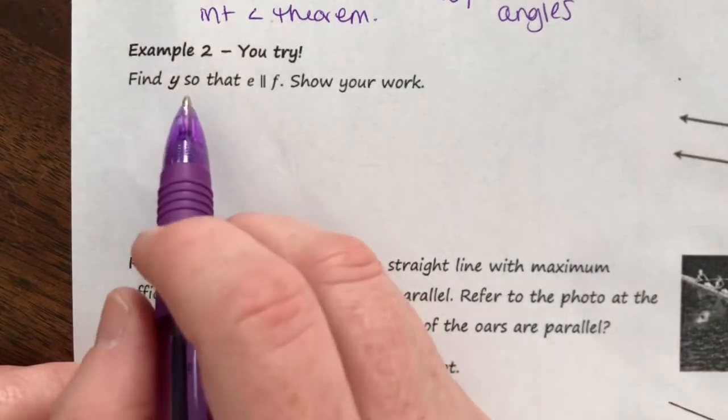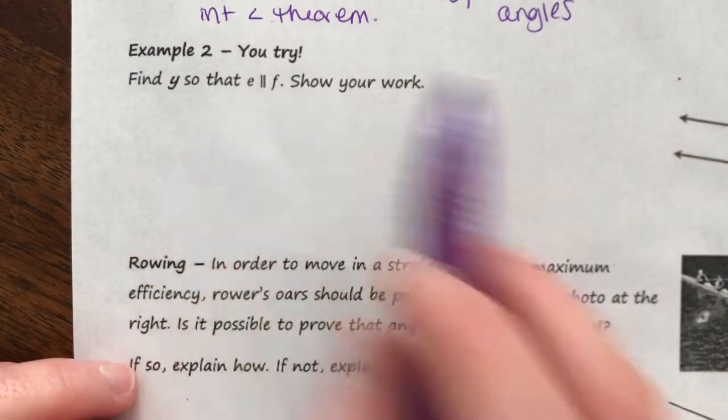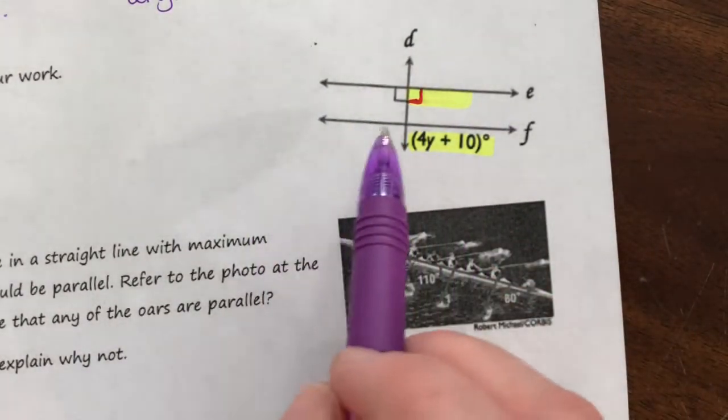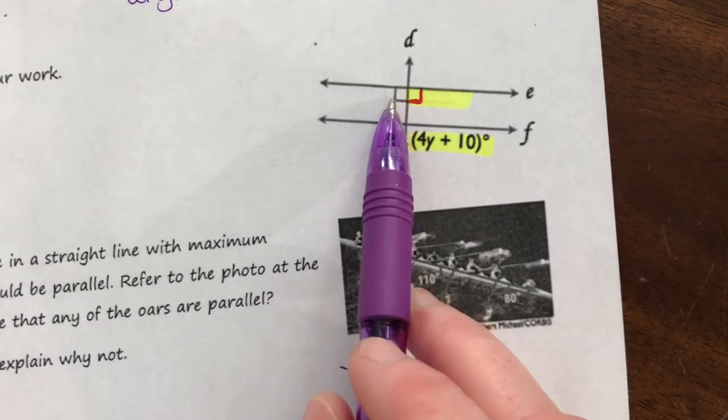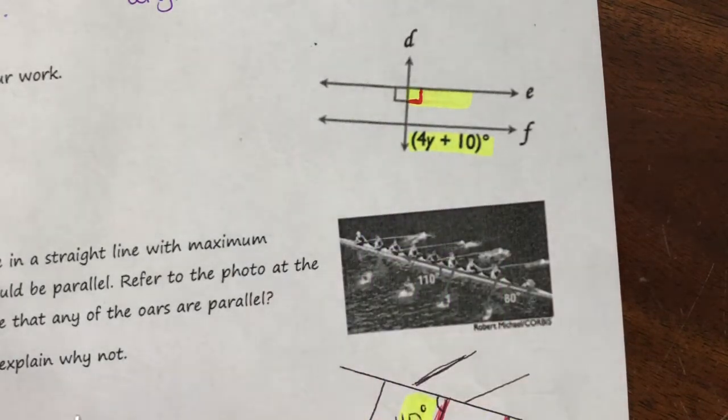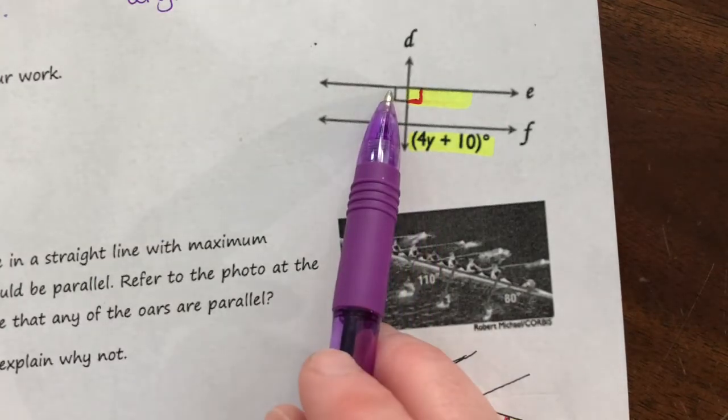Example 2, find y so that E and F are parallel and show your work. Excuse me. All right, so it gives us, I already drew on this, so I messed it up a little bit. All it gave us was this little 90-degree angle here and this angle down here, right? So how can I solve for y if all I know is this?